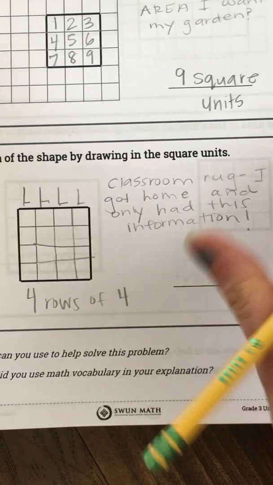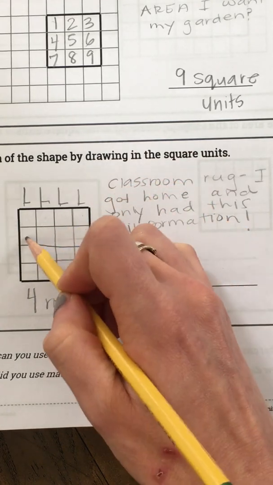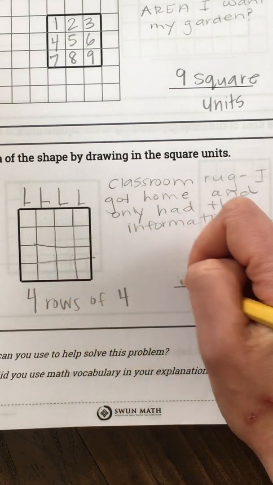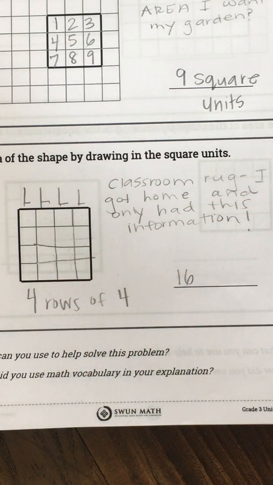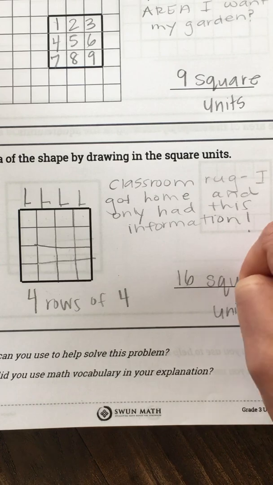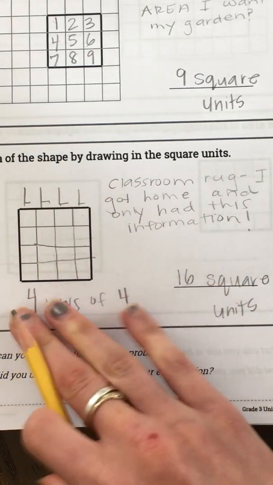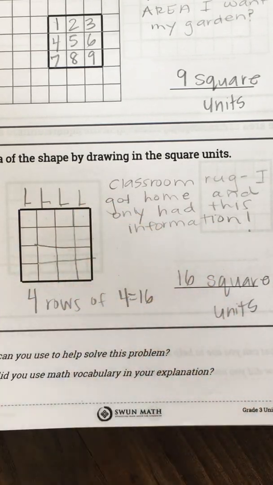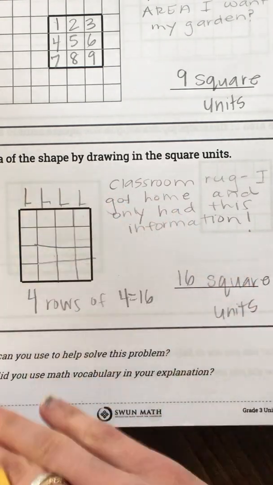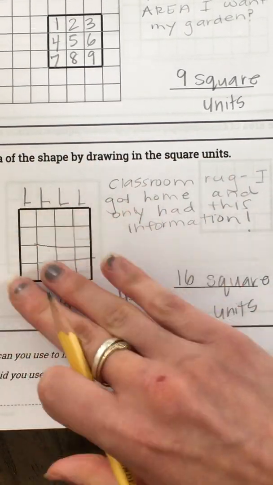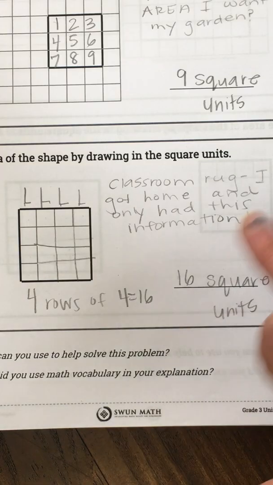So let's find the area of my rug. 1, 2, 3, 4, 5, 6, 7, 8, 9, 10, 11, 12, 13, 14, 15, 16. 16 what? You should say it to yourself or out loud. Yes, square units. And if you look at this, you know that our array is 4 by 4, 4 rows of 4, which is equal to 16. So my rug, if I went back to my classroom, would take up 16 square units. So if I went and I measured that out in the classroom, then I would know, okay, I can put my desks in this area, I can put my desks in this area, but this entire portion of my room is going to be taken up by my rug.